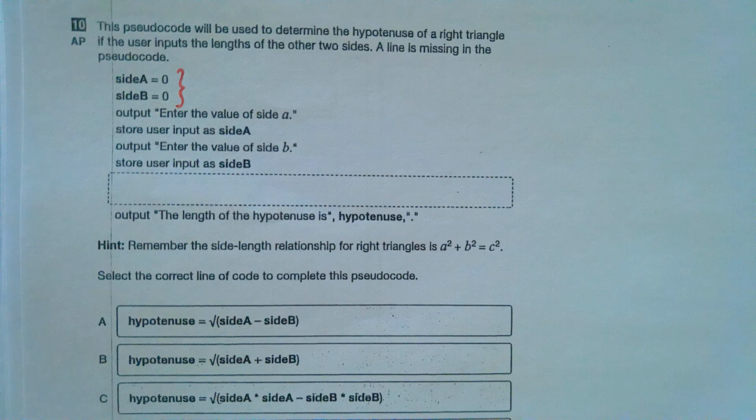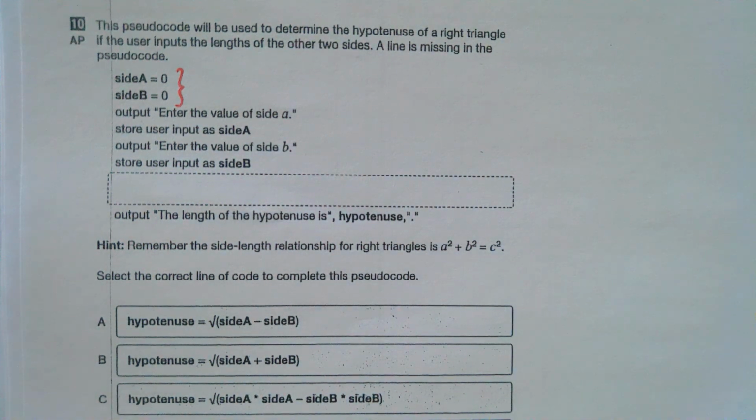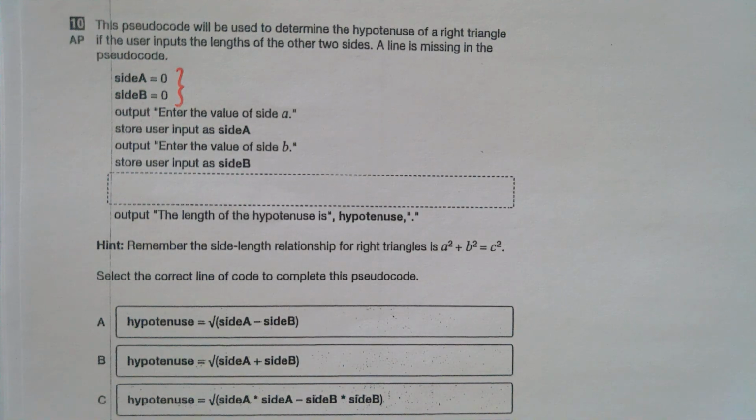What's the purpose of this? It came up on EQAO before. What's the purpose of setting side A equals 0, side B equals 0? And what are these called again?